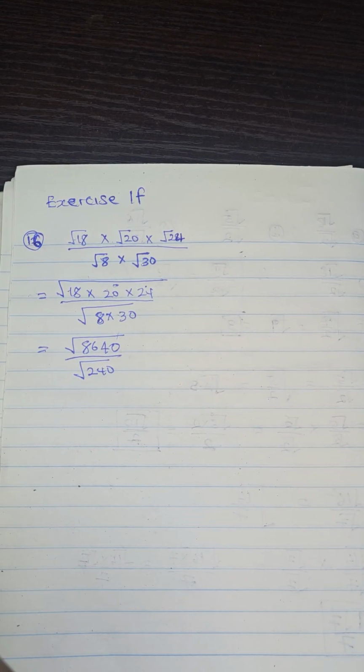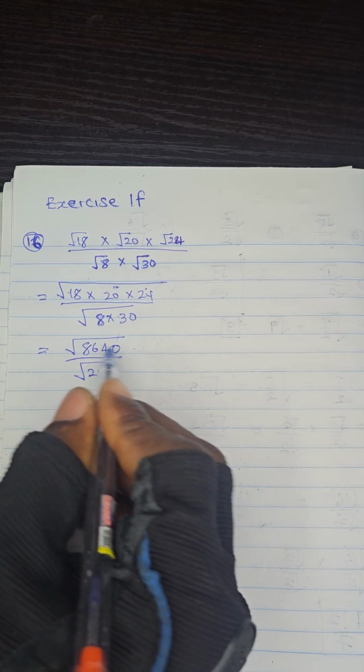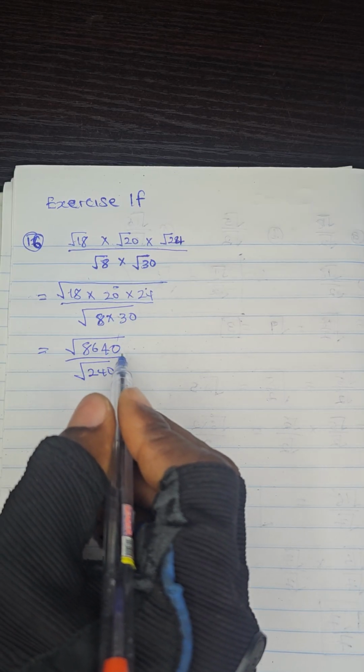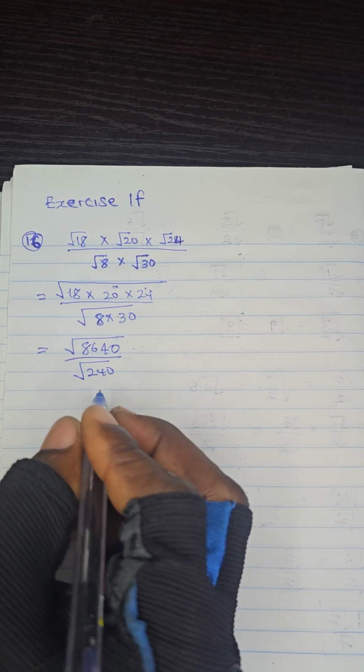Now the first thing you have to do is to find a number that can factorize this in a way that you get a perfect square and a surd that you cannot rationalize further.